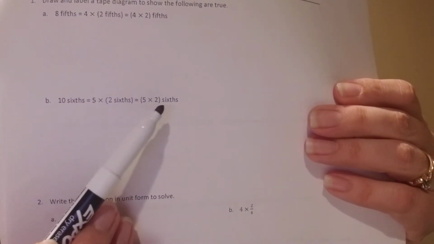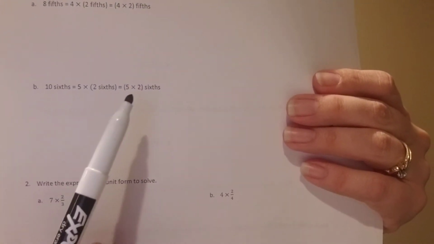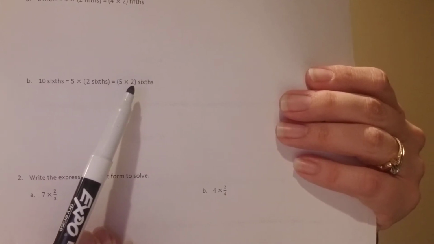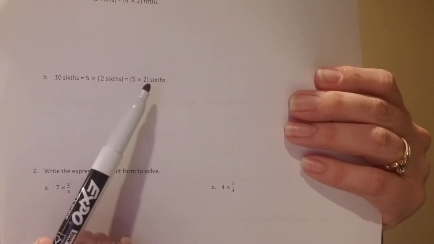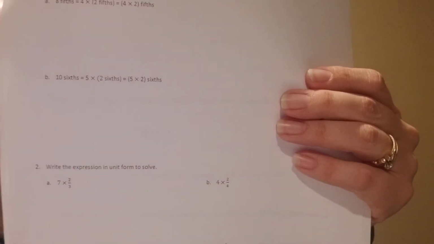All right? I want you to pause the video quickly, and I want you to try to make the tape diagram of letter B, 10/6. It's 5 times 2/6. What they're showing you when they put the 5 times 2/6 is that you could just multiply that. 5 times 2 is 10, and then add the unit back on. You can do it like that. But I want you to draw it quickly. It's the last one we're going to draw. And then I want you to turn the answer into a mixed number.